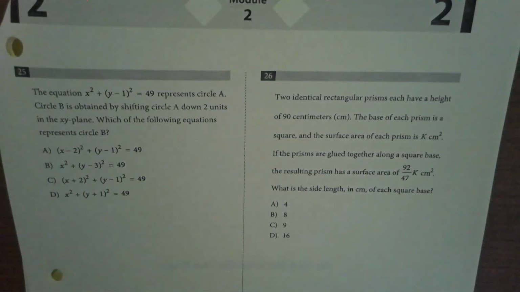The equation x squared plus (y minus 1) squared equals 49 represents circle A. Circle B is obtained by shifting circle A down 2 units in the xy plane. Which of the following equations represents circle B?